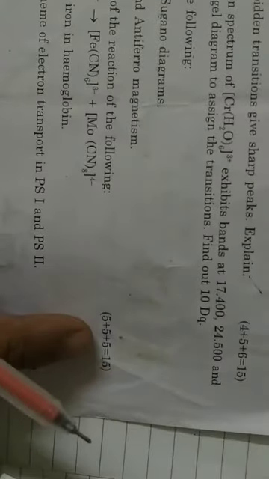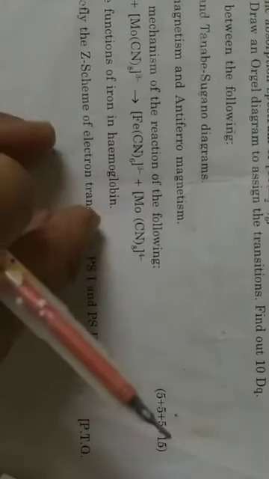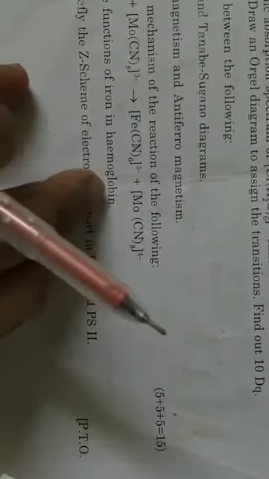Here it is the light reaction, and this will be your dark reaction. Like this you have to explain for this question, the Z scheme. It is 5 marks, so examples and the points that I explained now should be covered. If you write that much, you can definitely think of getting at least 4 to 5 marks, full marks.